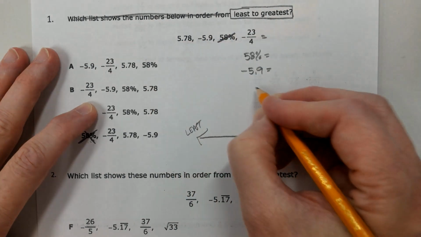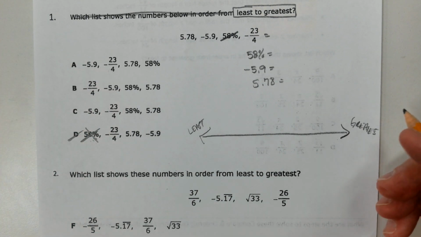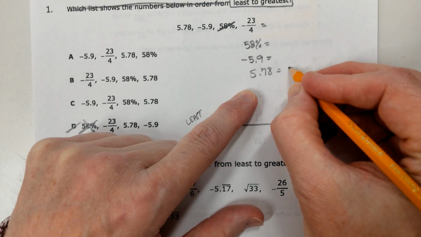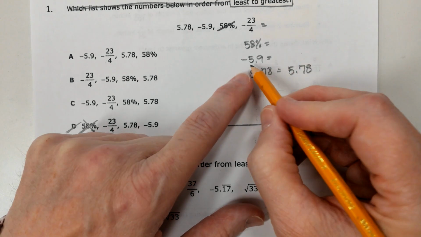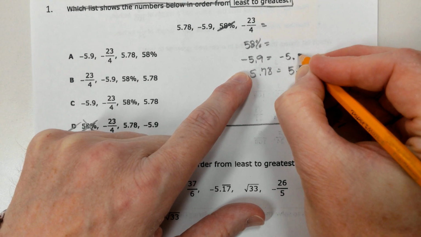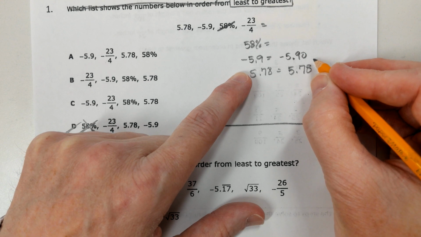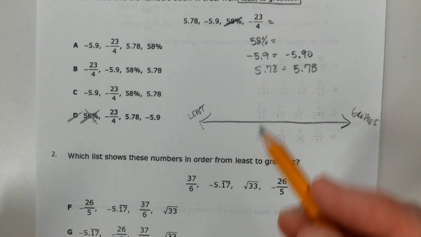Negative 5.9 and 5.78. I want you to write what I write. Okay. Do we need to do anything to 5.78? No. It's already in standard form, so I can write it out here. Do we need to do anything to negative 5.9? No, the only thing that I would ask you to do is add a 0 so we get it to the hundredths place value. What about 58%? We've got to do something to 58%.